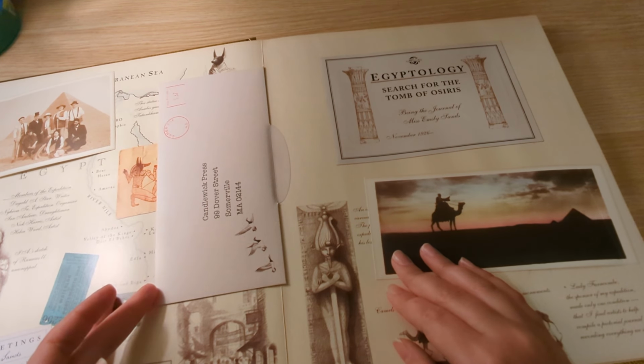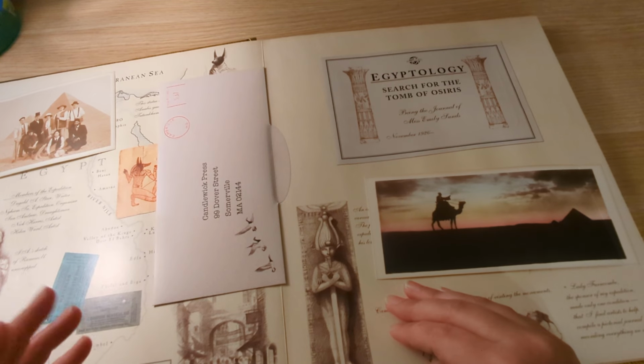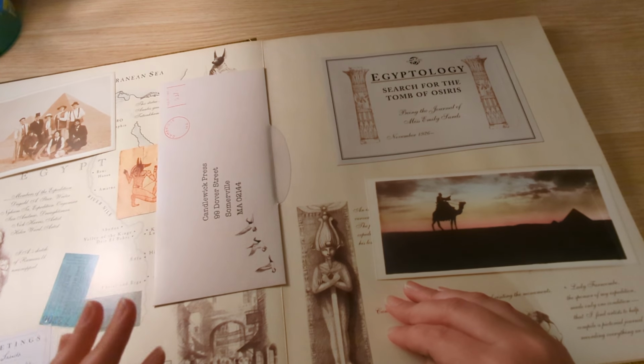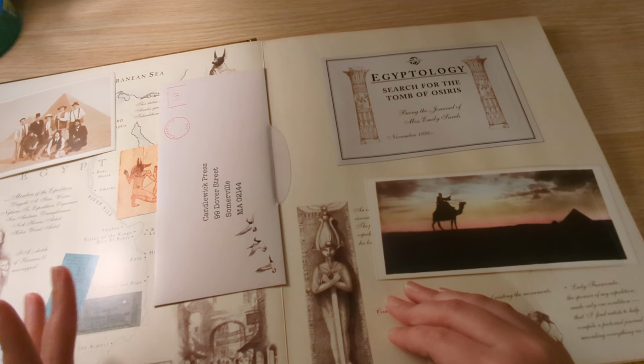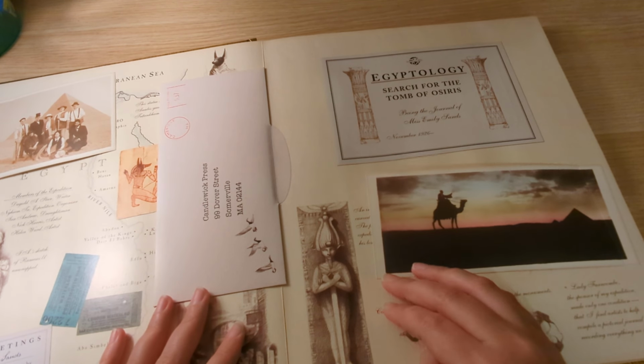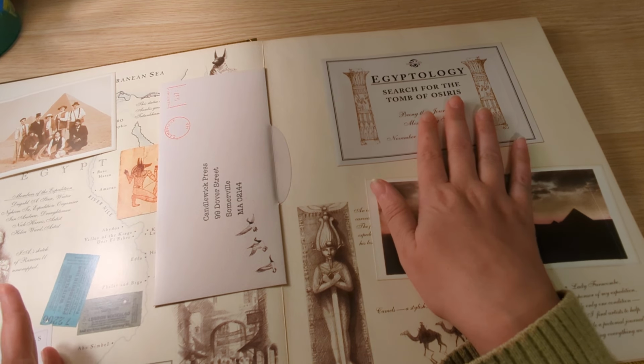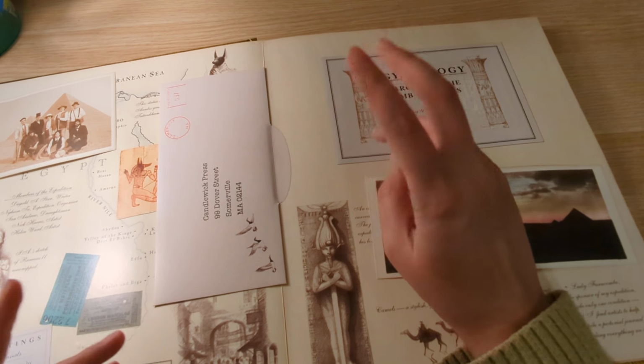And so through the course of reading her journal, you learn about ancient Egypt, some of which is true and some of which is not true. And throughout the journal, you read about her journey to find this mythical tomb.